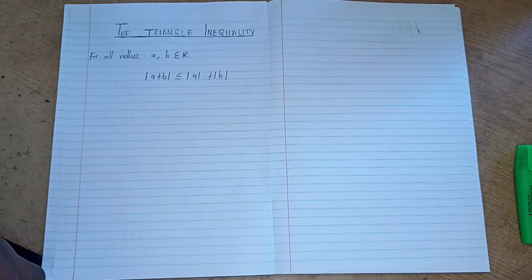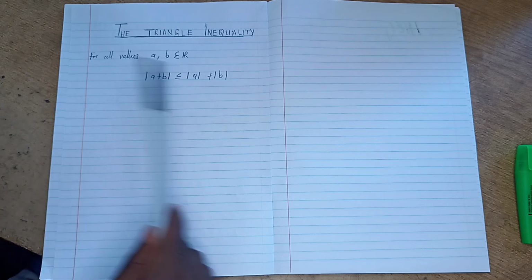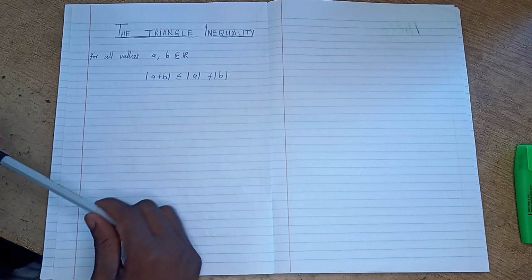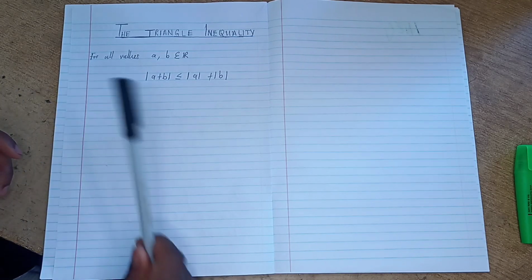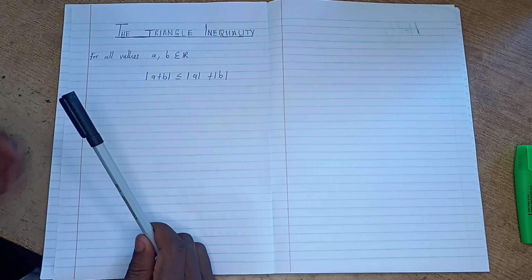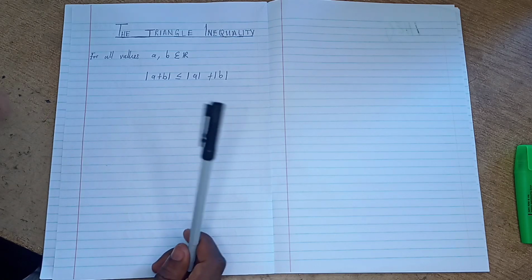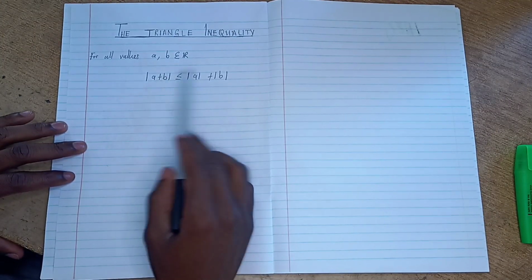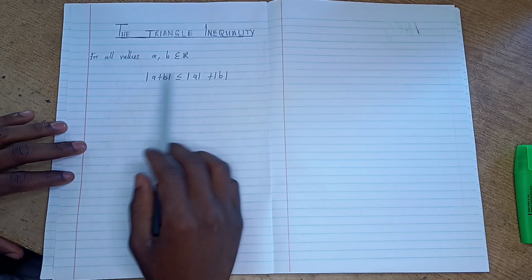I want you to find two numbers of your choice and then try to play around with this inequality. I think after a while you will realize that this is true for all values of a and b, either negative or positive. Okay, so why is this triangle inequality correct?